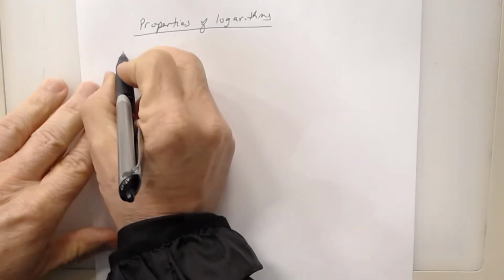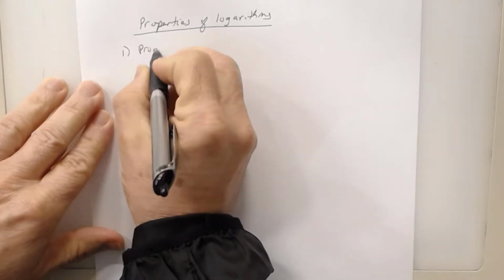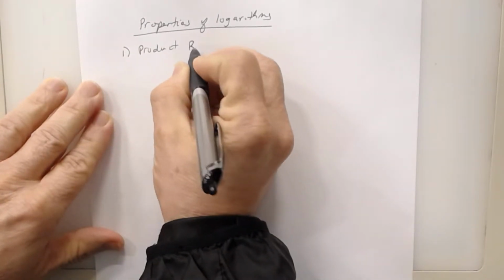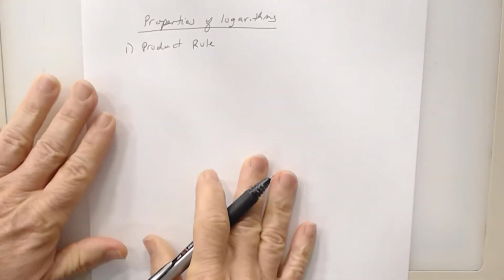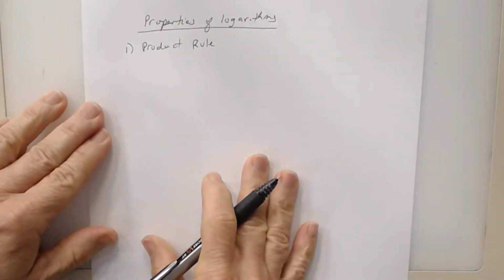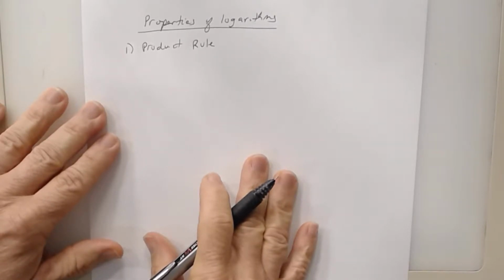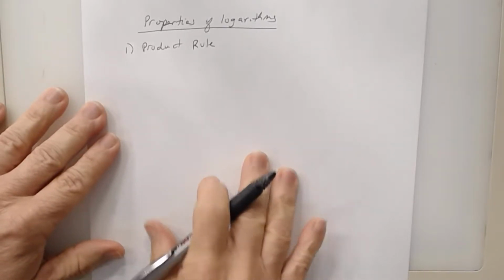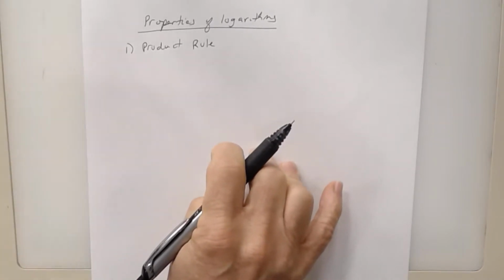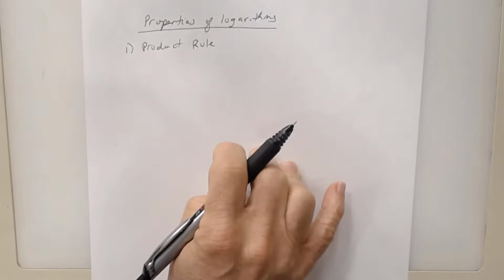All right, properties of logarithms. The first property is called number one, the product rule. Remember last semester you had something called the product rule for exponents? That idea is the same when we talk about the product rule for logarithms.